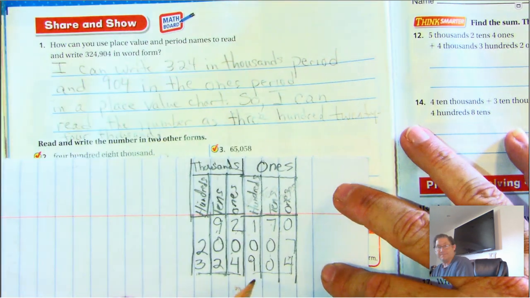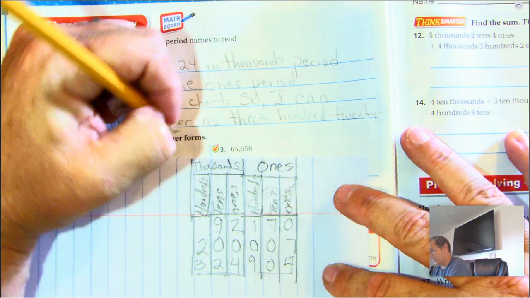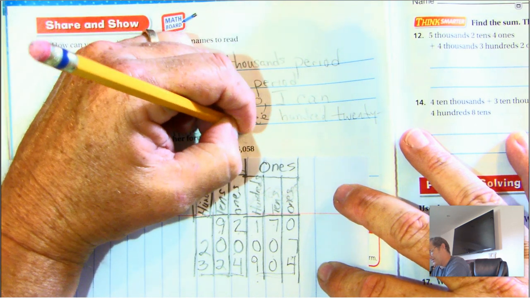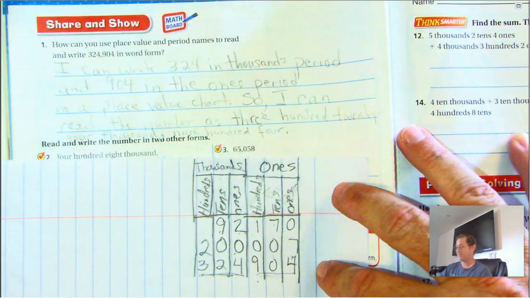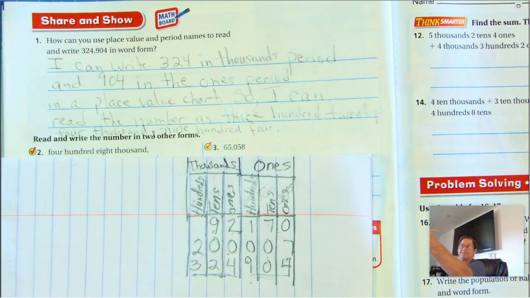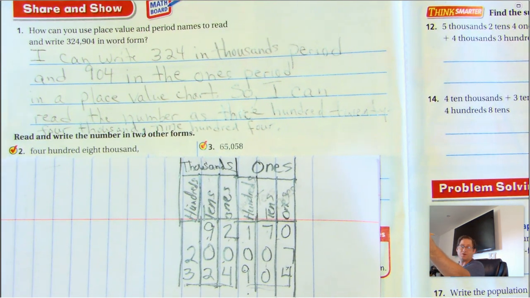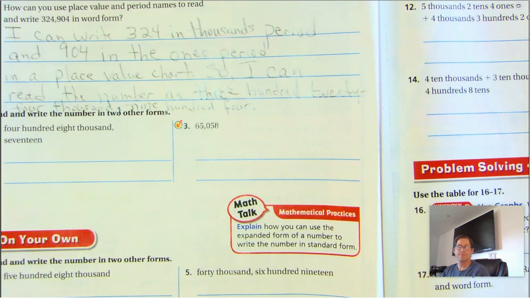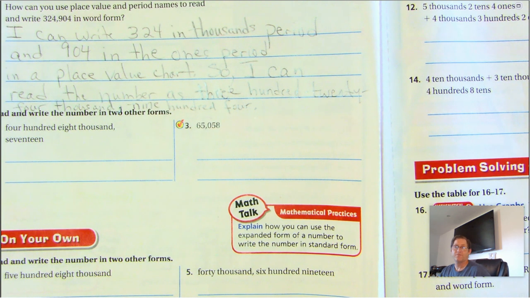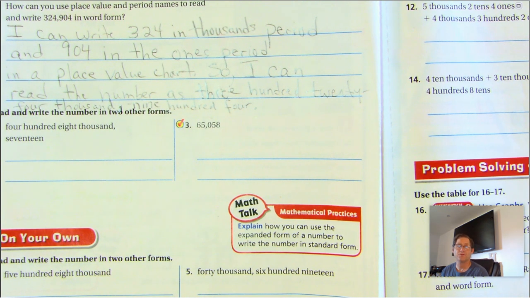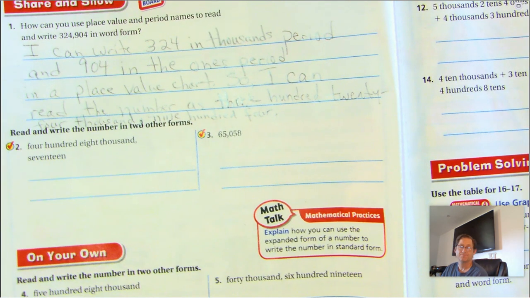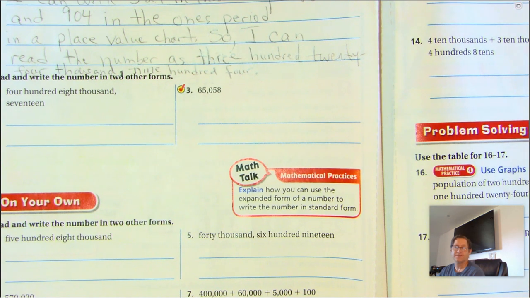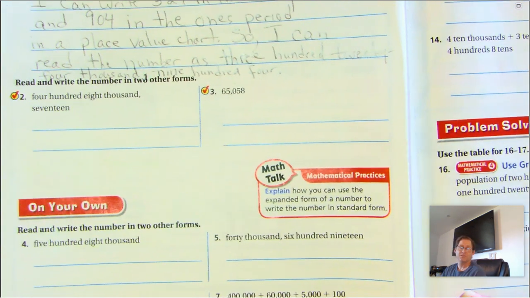And then how can you write that in words? So 904. Well, that's exactly what we did in the place value chart. So you can write 324 in thousands period, 904 in the ones period in a place value chart. So I can read the number as 324,904.